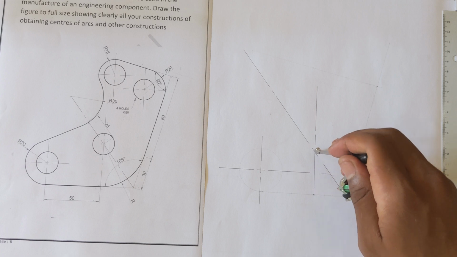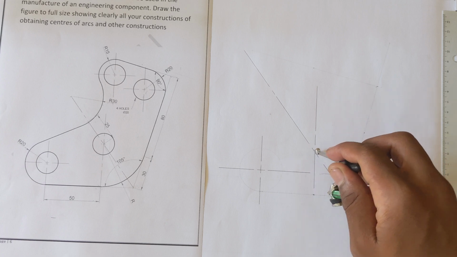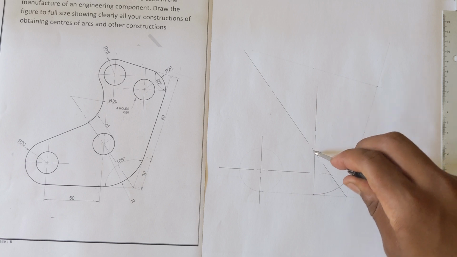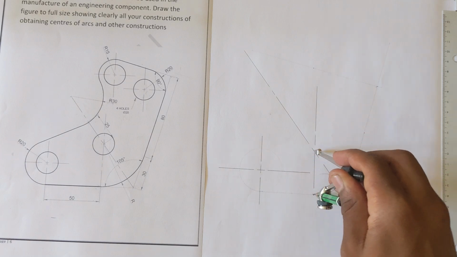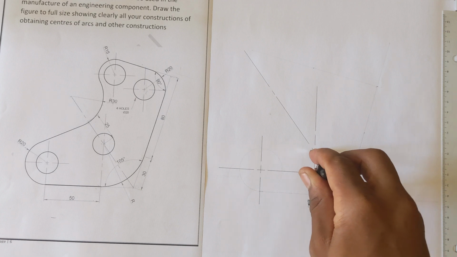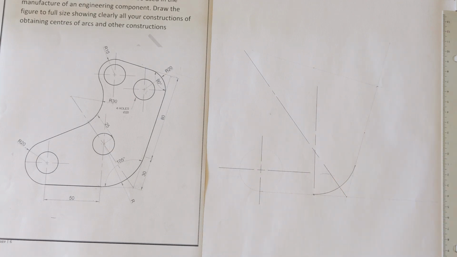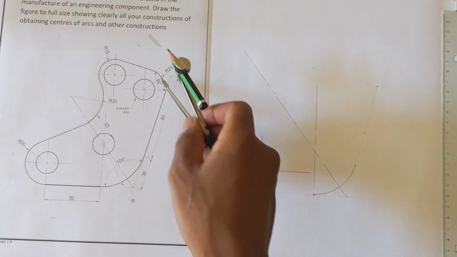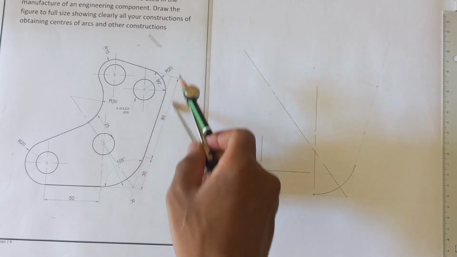So if accurately done, it should land you at the other point there. Okay, so you have that, and then we can also create this arc here, which is a 90 degrees bend.